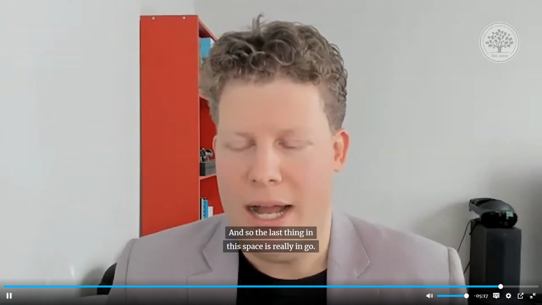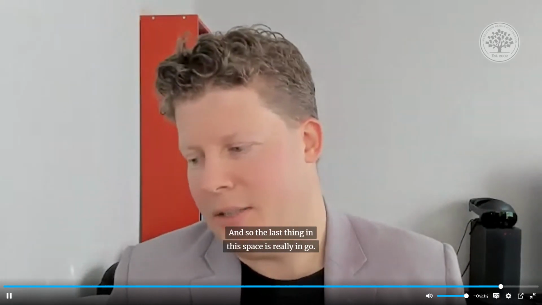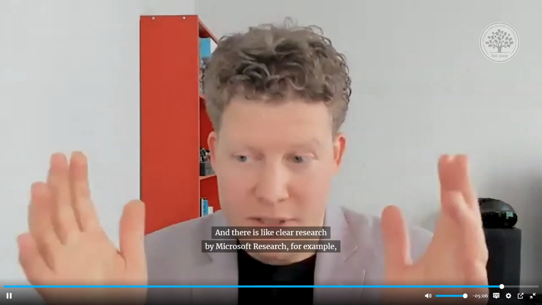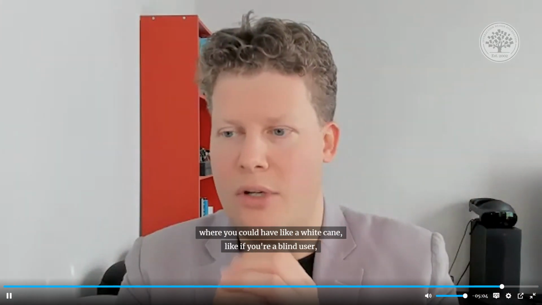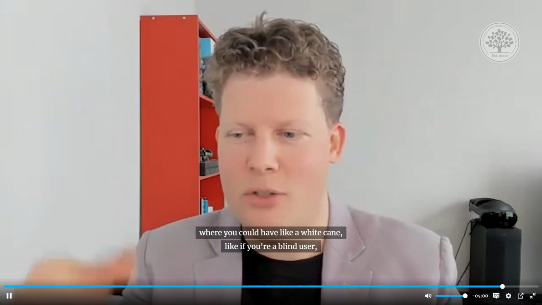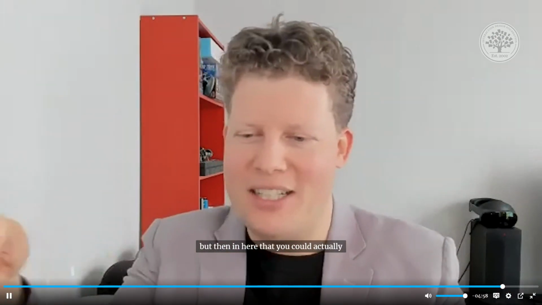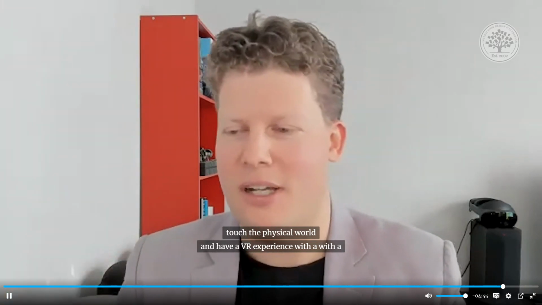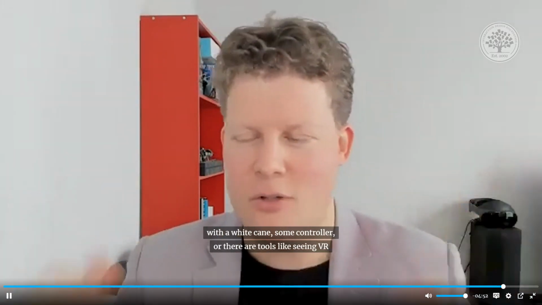And so the last thing in this space is really making AR and VR accessible, and there's cool research by Microsoft Research, for example, where you could have a white cane, if you're a blind user, in hand, and you could actually touch the physical world and have a VR experience with a white cane. It's called the Cane Controller.